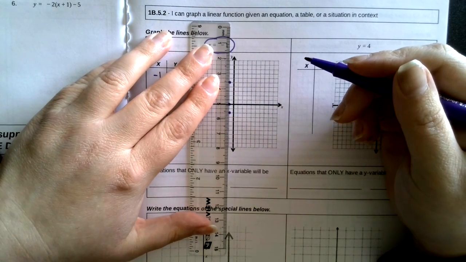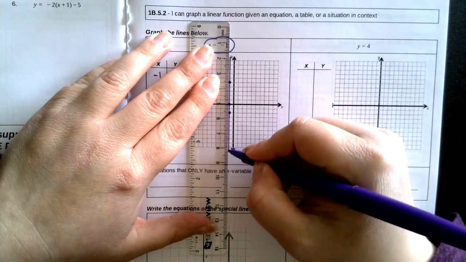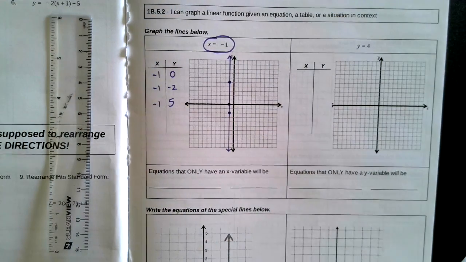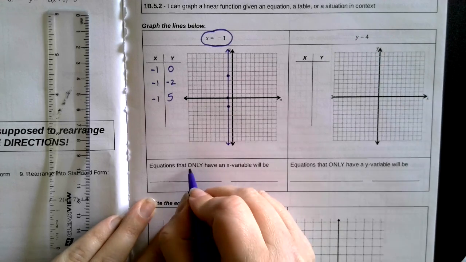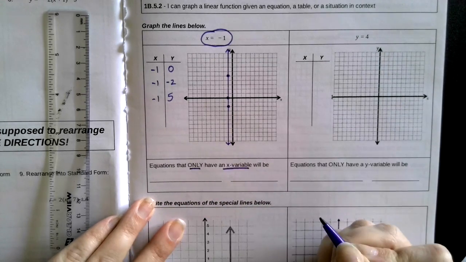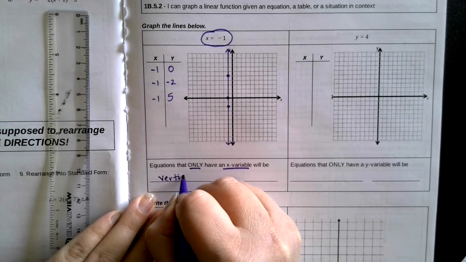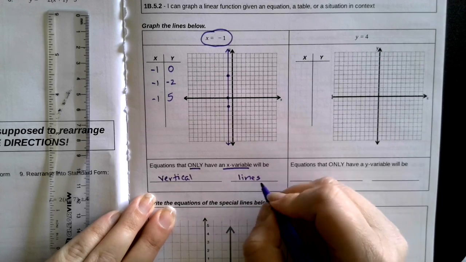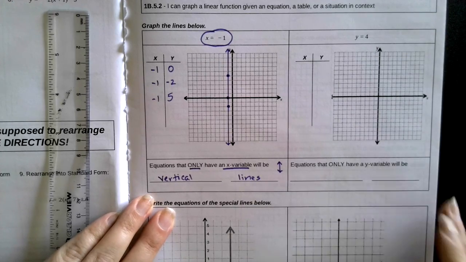So we have this vertical line through x equals -1 because the y value doesn't matter. As long as the x value is -1, it's going to be a point on that line. So something really important here is that equations that only have an x variable will always be vertical lines. If it's only an x variable, it's going to stand straight up and down. That's what a vertical line looks like.